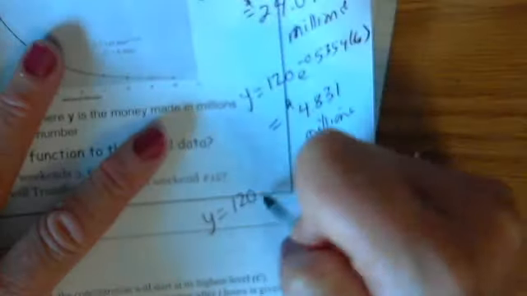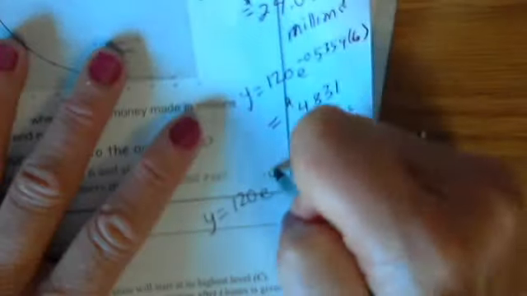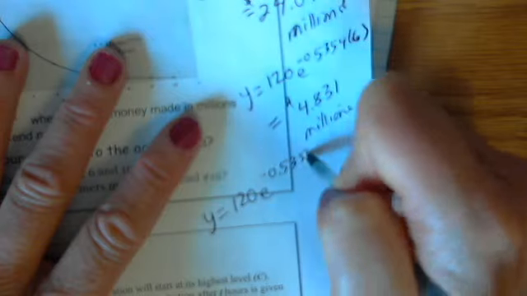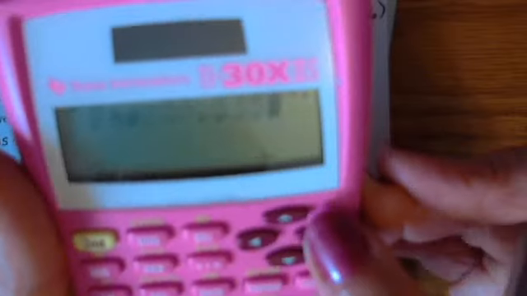Let's try weekend 10 now. So again, we're doing y equals 120 times e to the negative 0.5354, and we're putting a 10 in this time for our exponent. Again, I'm going to be lazy and go back to where I already have the function in my calculator.